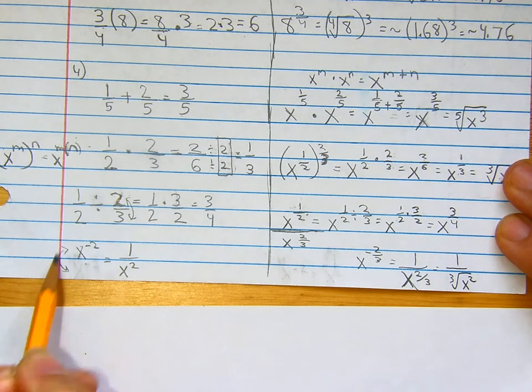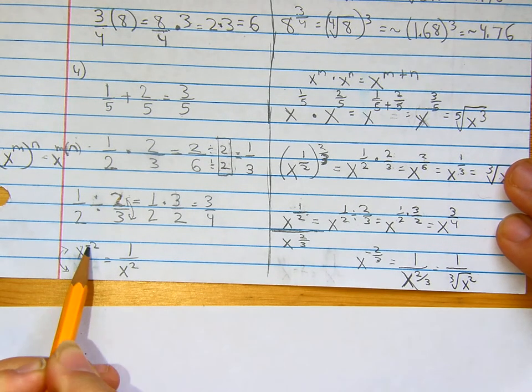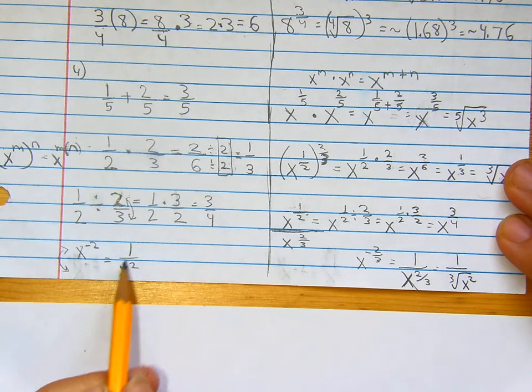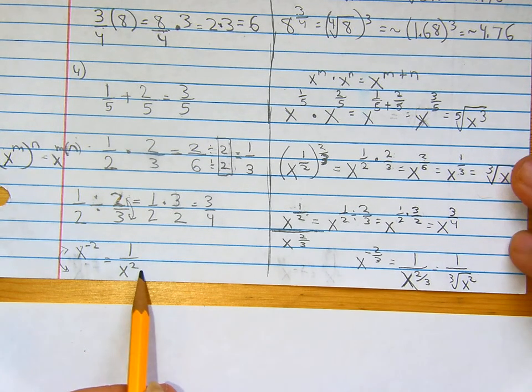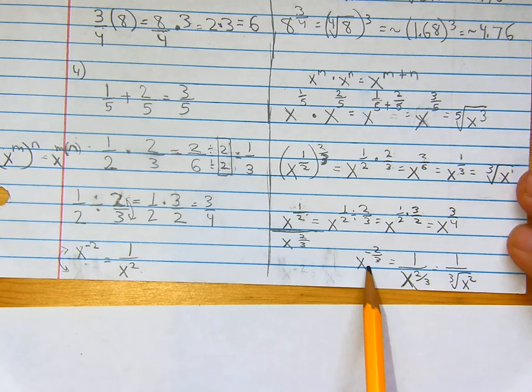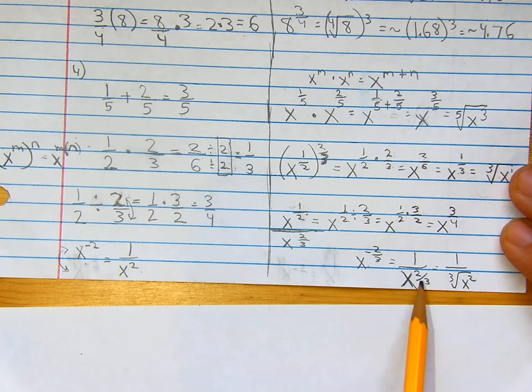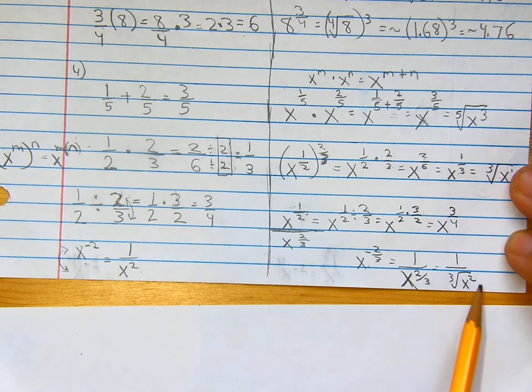I have a last little reminder here that x to the -2 is basically the same concept as 1 over x squared. And it's the same thing here. The x to the negative of a fraction is 1 over x to that fraction, which then you can rewrite as 1 over the radical.